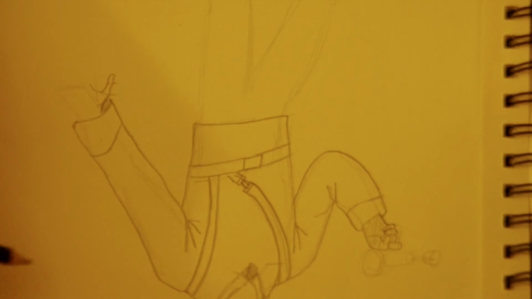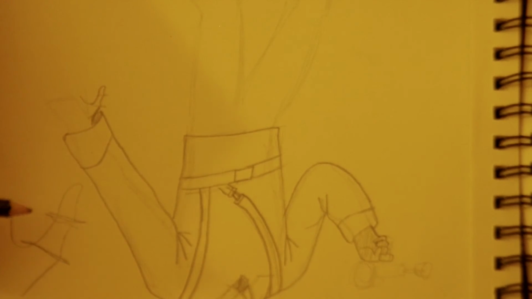In fact, I'll draw it bigger. When drawing the thumb, there's like these two joints. And so you can just draw a line, make the two joints, and then that'll probably make drawing the hand a lot easier.